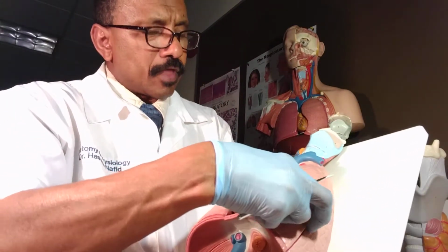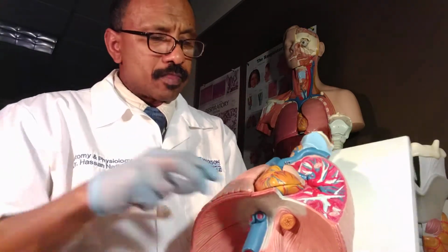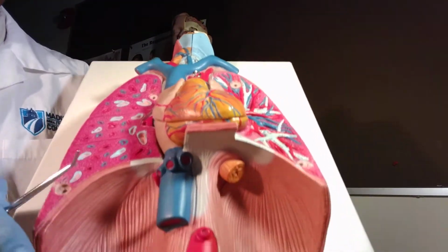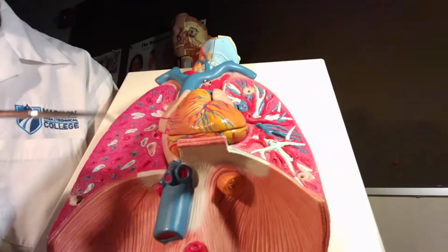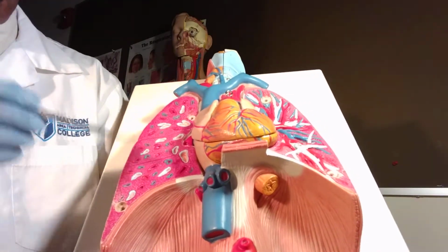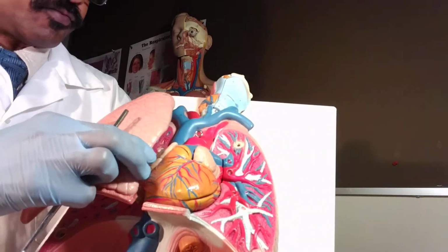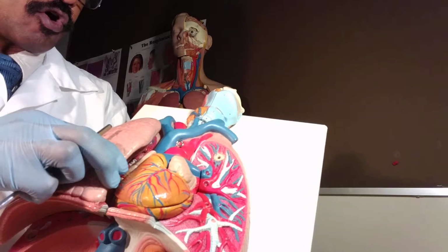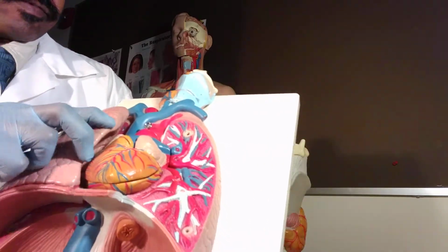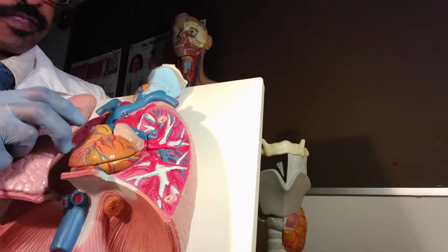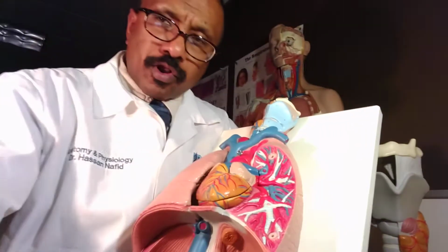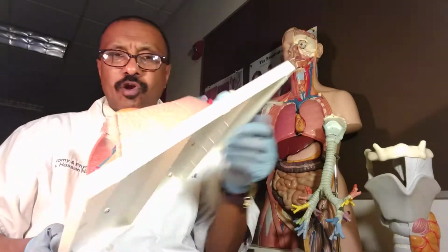If I open the lungs for you, you're going to see the branches of the bronchial tree again that are seen in each of the lungs. Each lung or each lobe of the lung is divided further into lobules, and these lobules are further dissected into smaller structures. These structures are microscopic structures and are known as the alveoli.